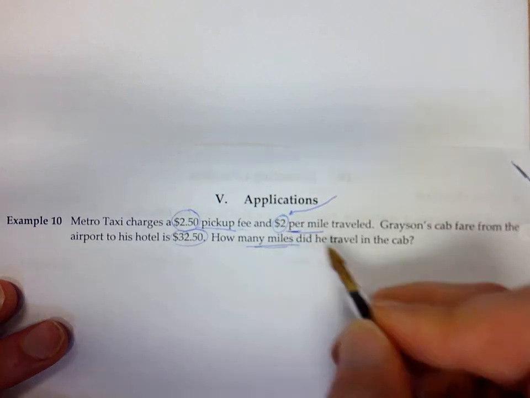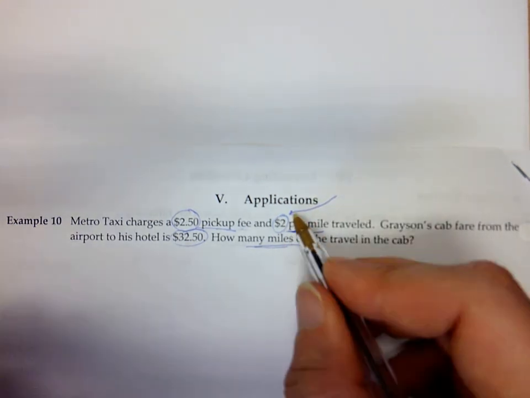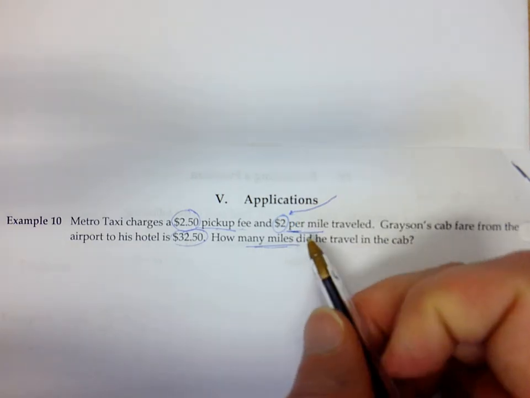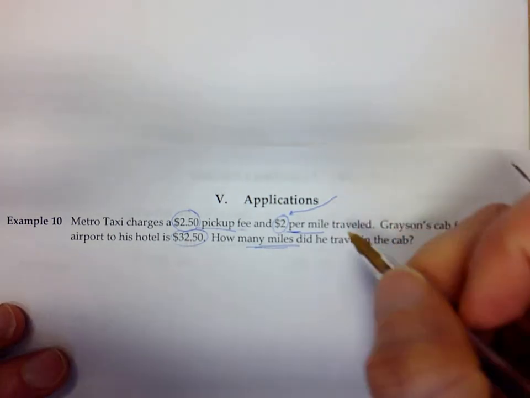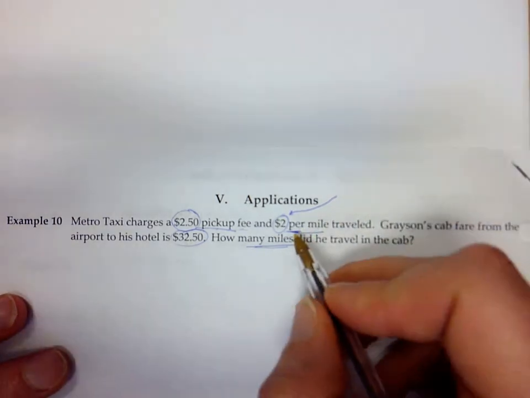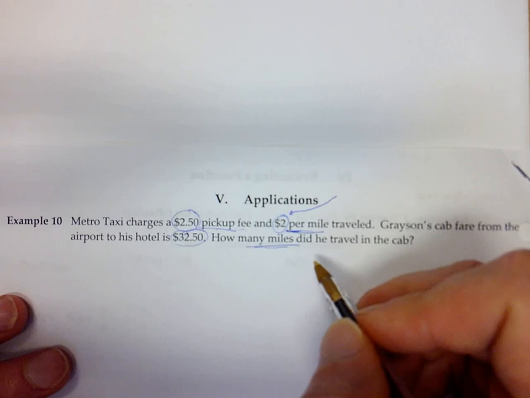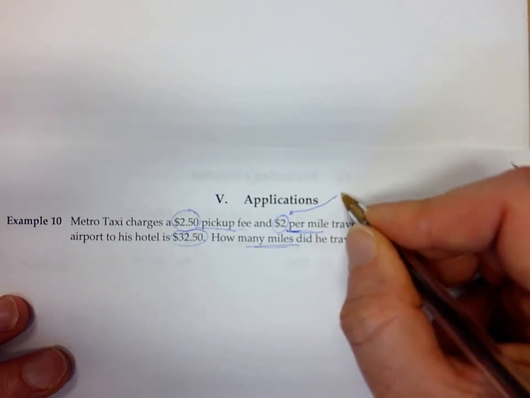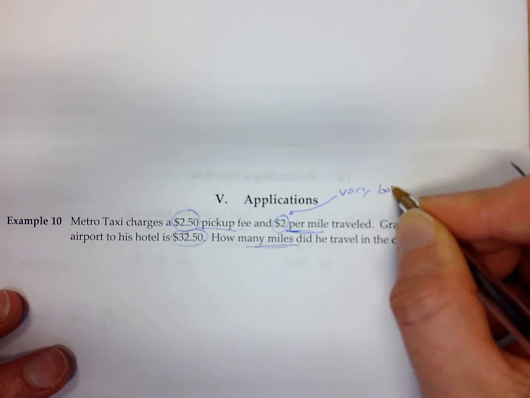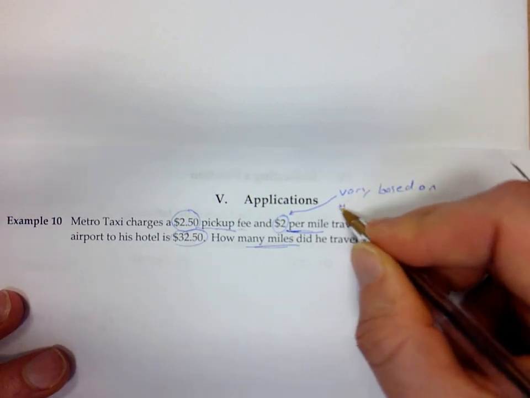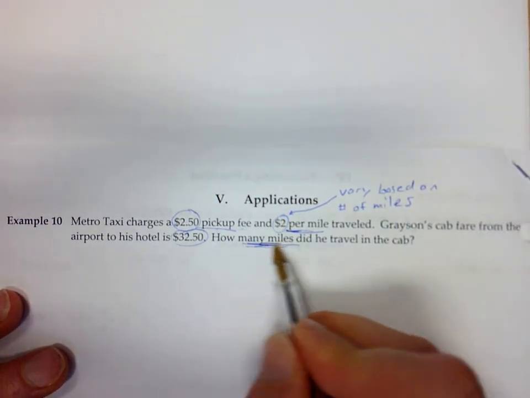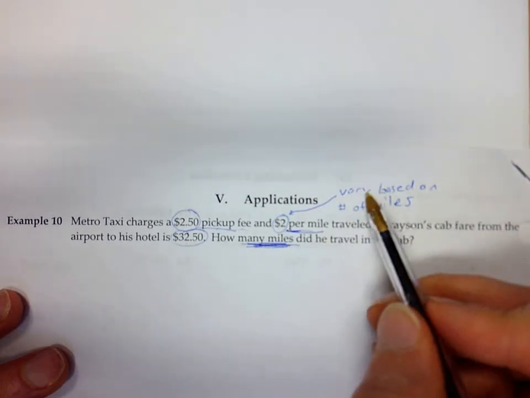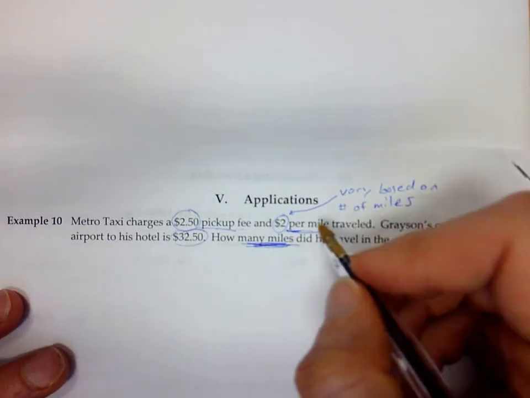When I see per, that clues me into this can be the variable. This can be where my variable is going to go. Not always, and we'll have plenty of problems if this does not work. But I will say that when I see this $2 per mile, that clues me in that this cost is going to vary based on the number of miles. That's really nice because they're asking for how many miles this guy traveled, and I've got this thing varying based on the number of miles.